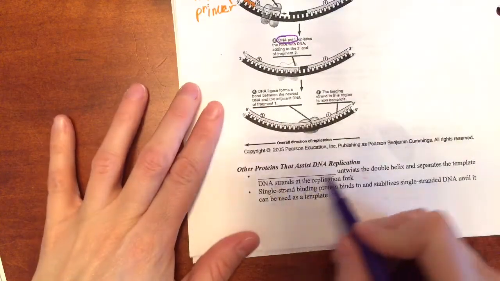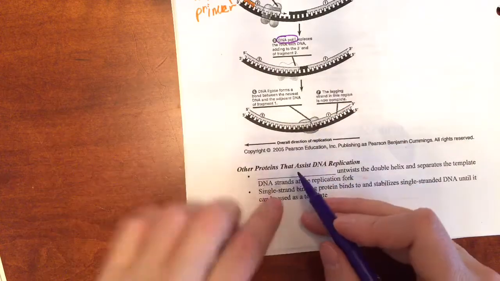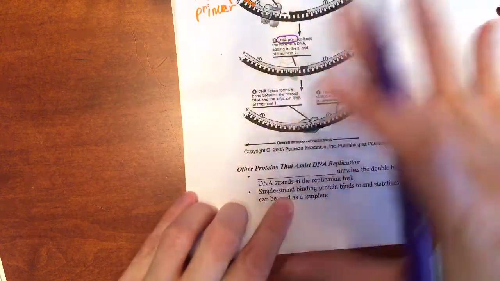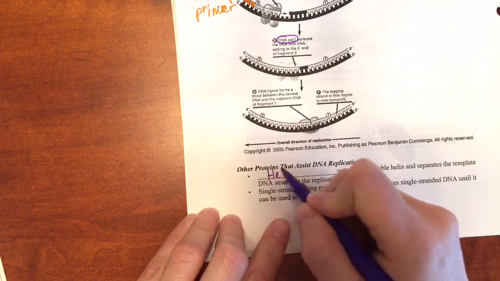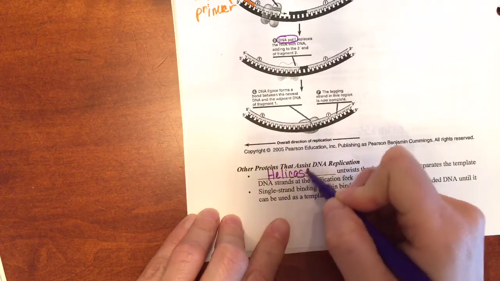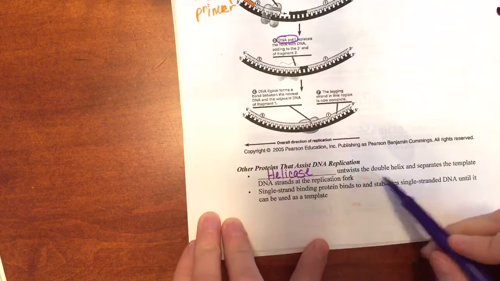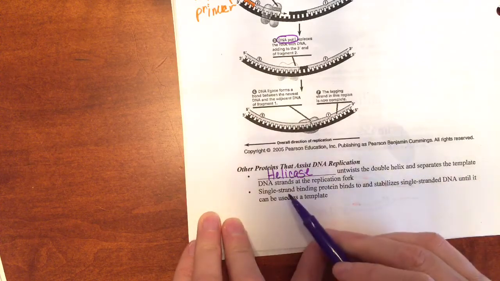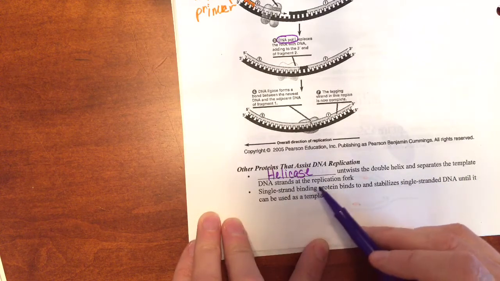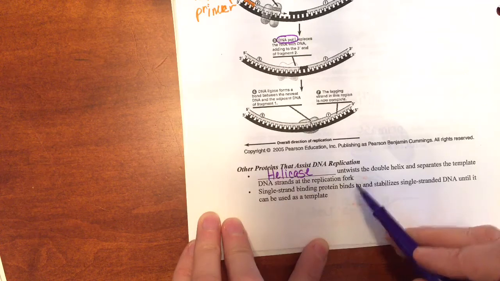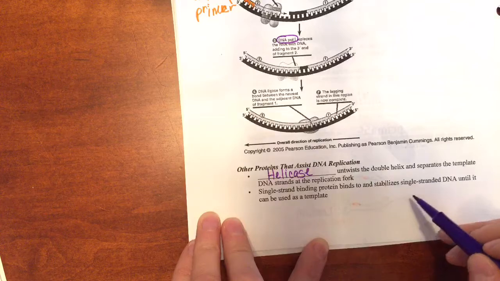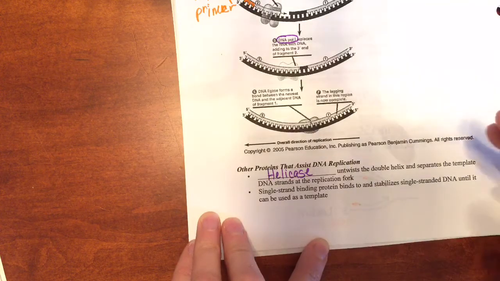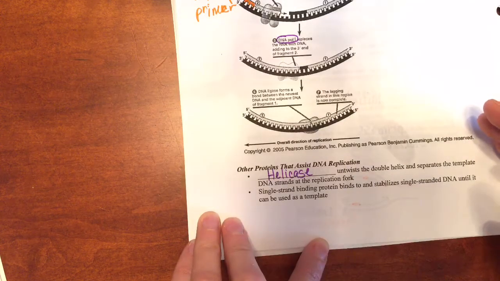So let's write about these other proteins. That's the big picture as far as what happens. This enzyme called helicase, way at the beginning, untwists the double helix and separates the template DNA strand at the replication fork. Then you have what are called single-strand binding proteins binding to and stabilizing the single-stranded DNA until it can be used as a template.